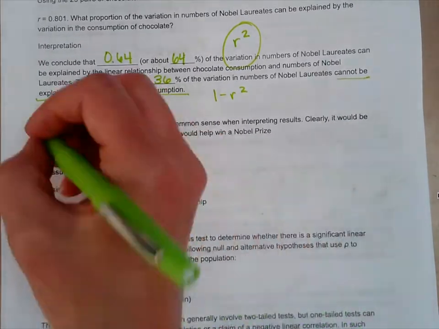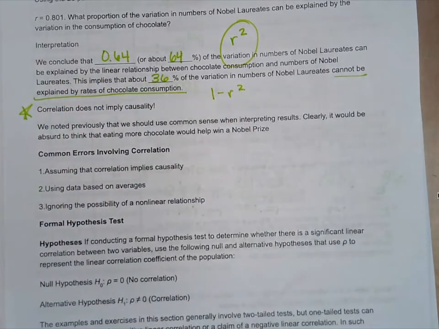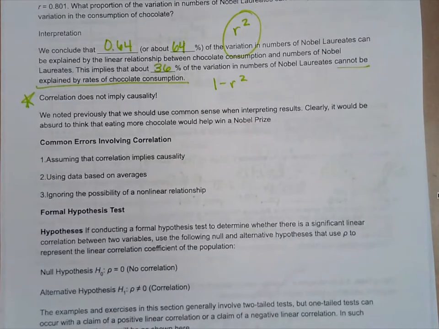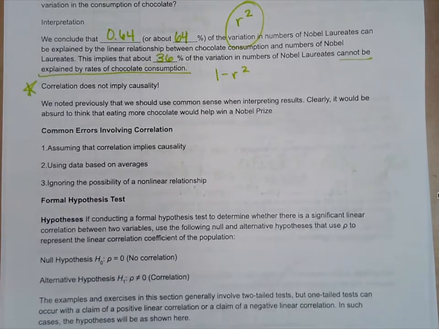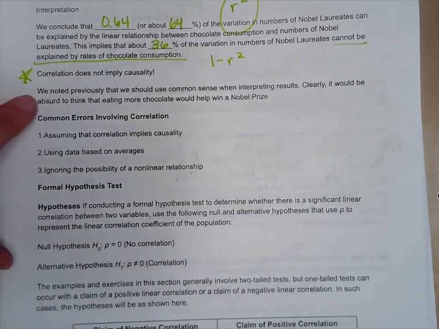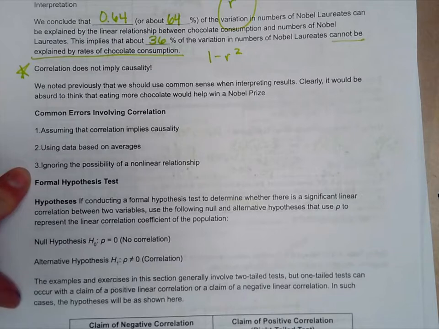Something important to remember, I know in Algebra 1 I teach this a lot: correlation does not imply causality. We noted previously that we should use common sense when interpreting results. So clearly, it's absurd to think that eating more chocolate would help you win a Nobel Prize. But we are able to look at the association between them. So here are some common errors. Just read over those.